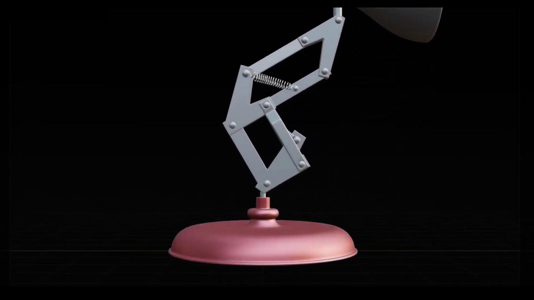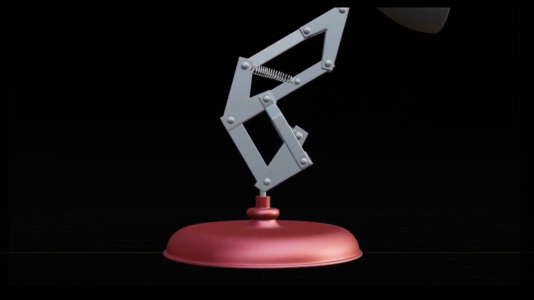You can see that this part, called base GEO, is going to control the entire object. Above the base is the linkage, connecting it to the top part of the object.